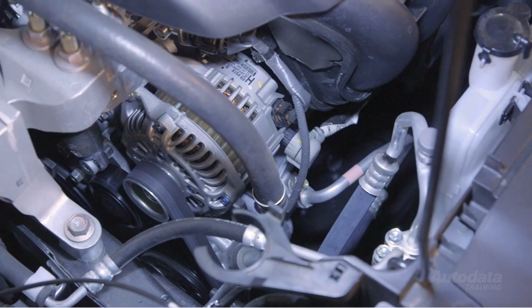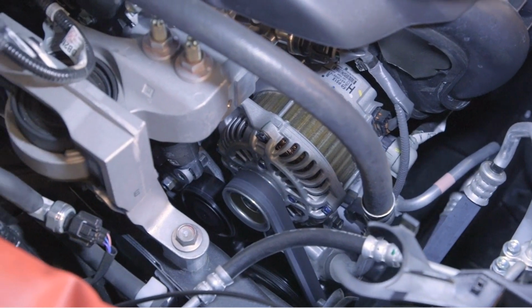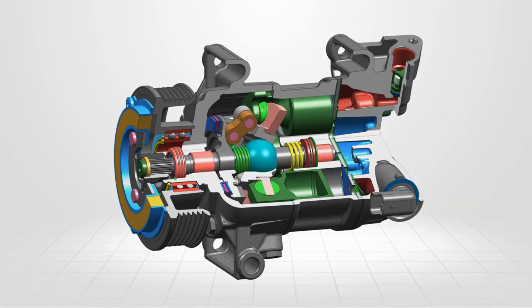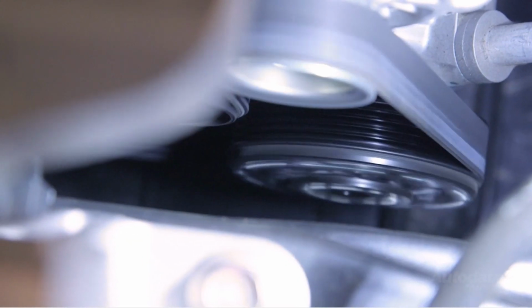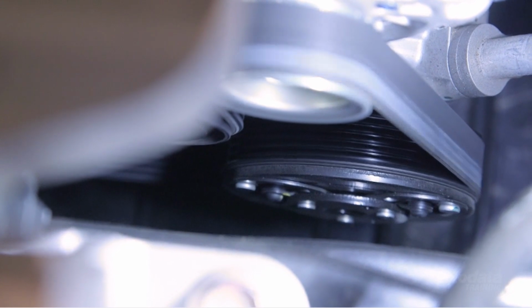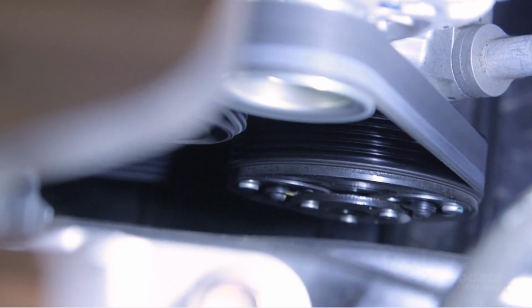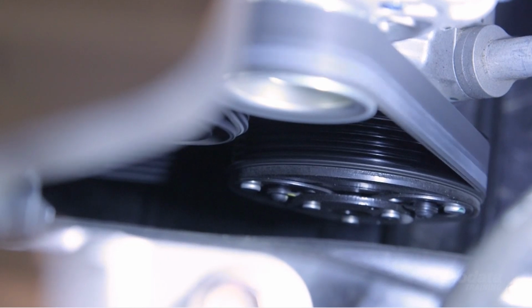The clutch is driven by one or more of the drive belts fitted to the engine. When the clutch is engaged, power is transferred from the pulley to the compressor shaft by the clutch drive plate. When the clutch isn't engaged, the compressor shaft doesn't rotate and the pulley rotates freely until re-engaged.